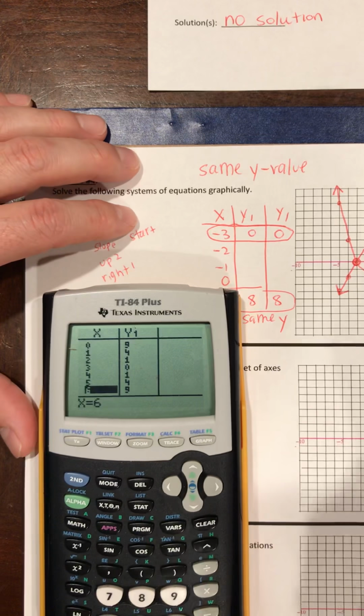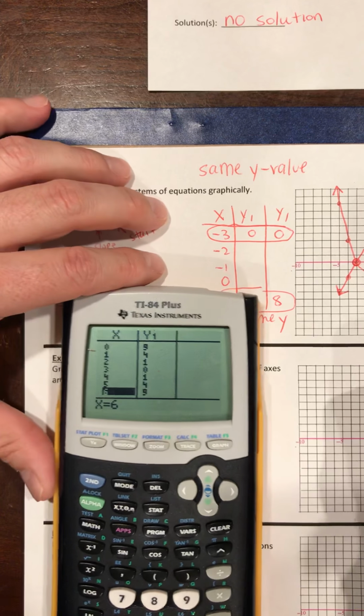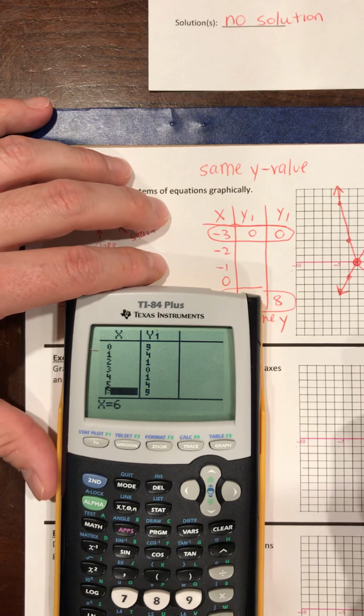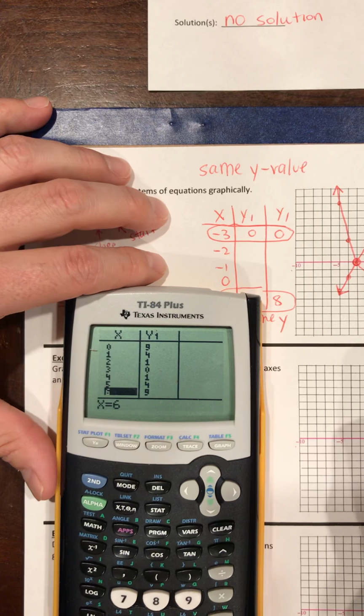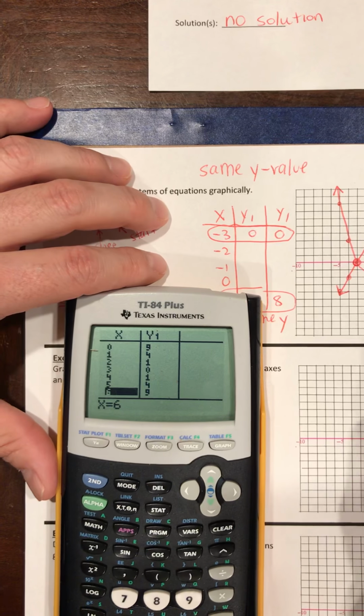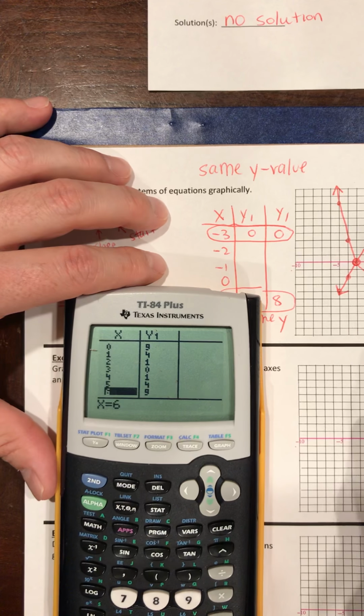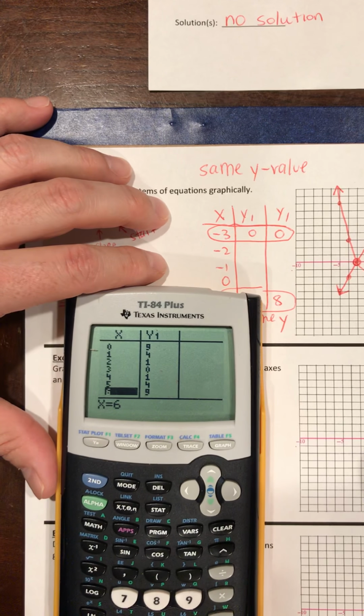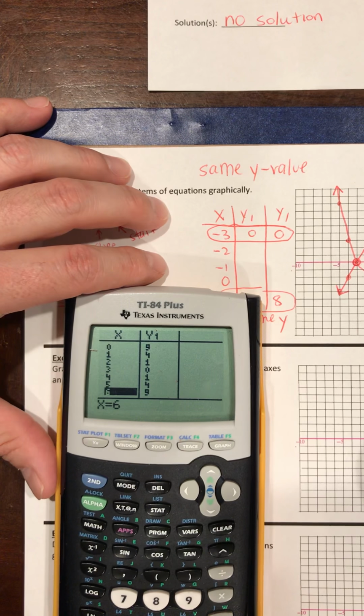You can pause the video at any point and plot these points. These are the points I'm plotting: 1, 4; 2, 1; 3, 0. At 4, it goes back up to 1. At 5, it goes back up to 4. And at 6, it goes back up to 9. So this is what our quadratic looks like.